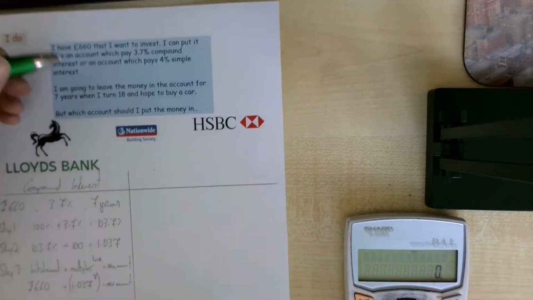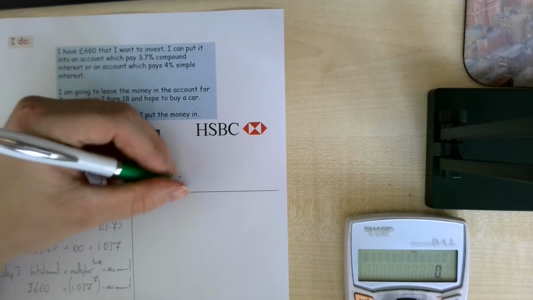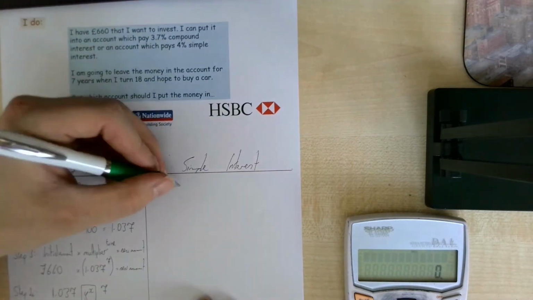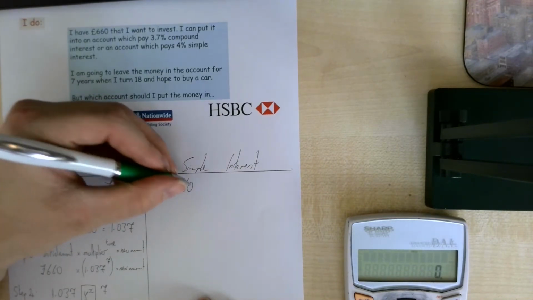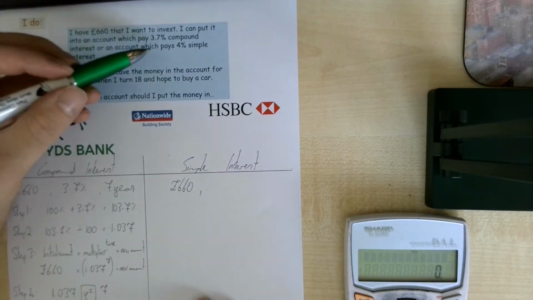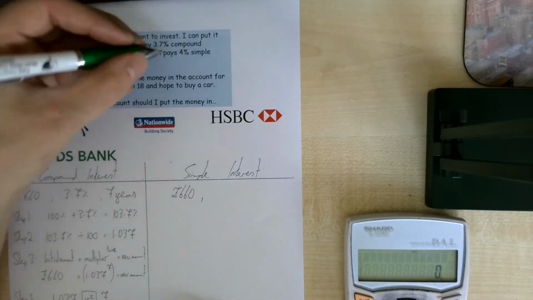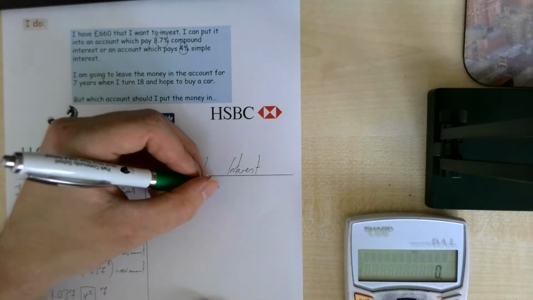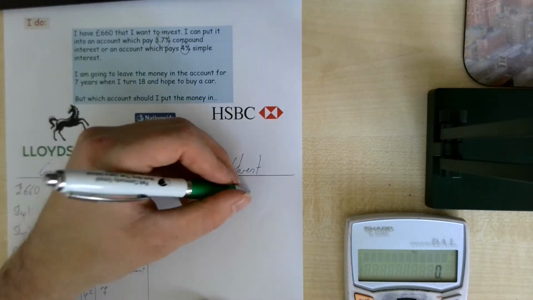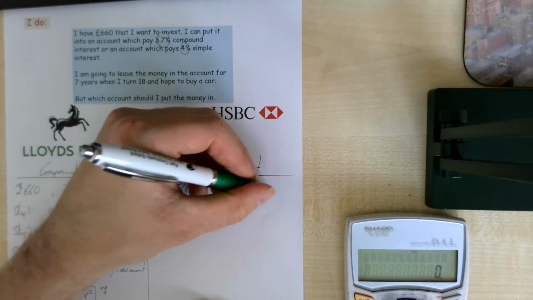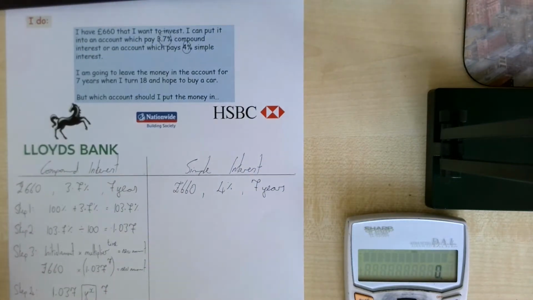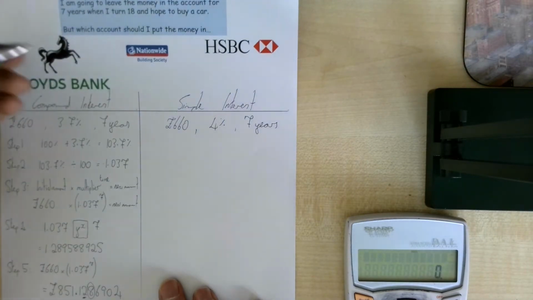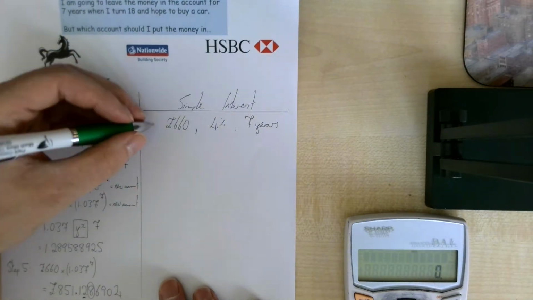Simple interest. The initial details are the same. We start off with £660. This time the interest rate is different. We've got 4% rather than the 3.7%. And the time scale is still the same, 7 years. So, the clue's in the name. This is a lot simpler to do.